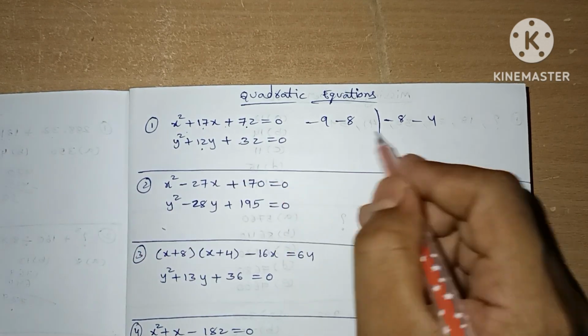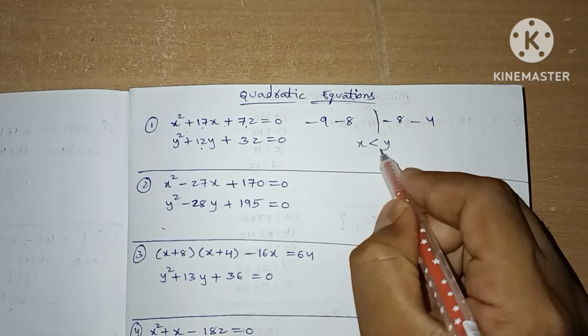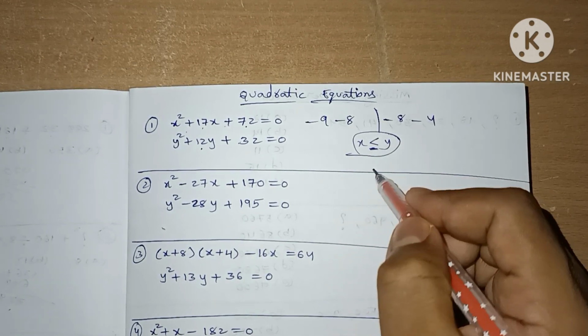Bases are equal, so we are comparing these two. By comparing these two, it is clear that x is lesser than or equal to y.